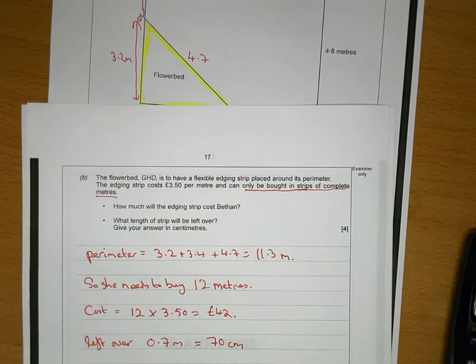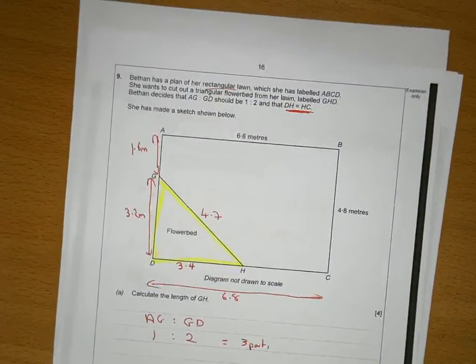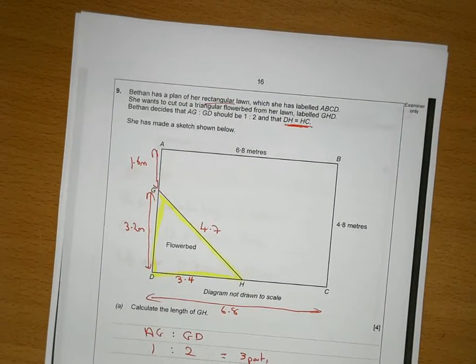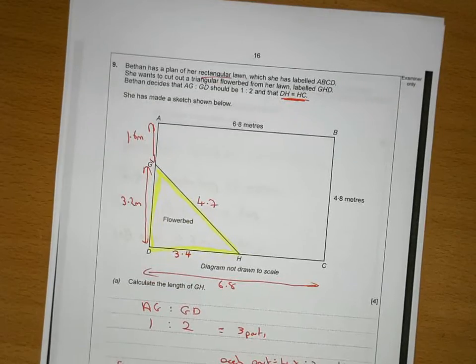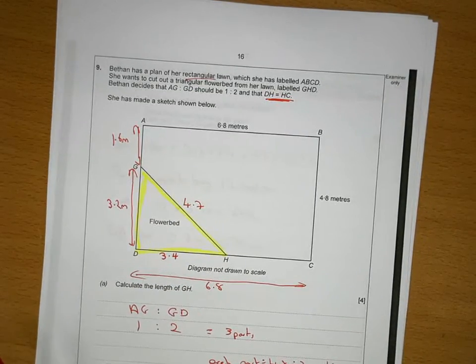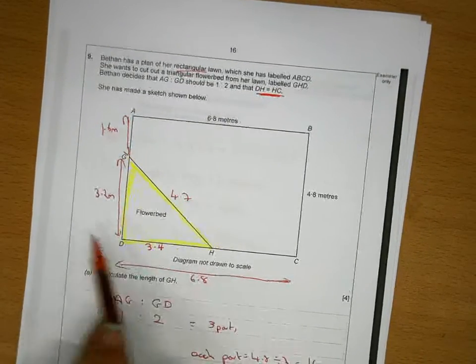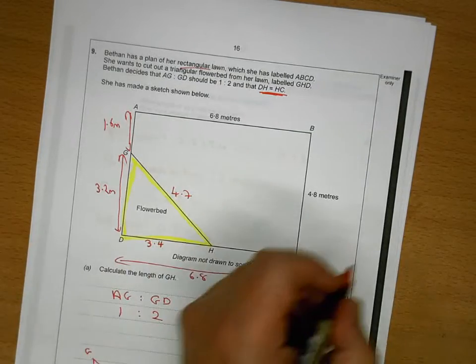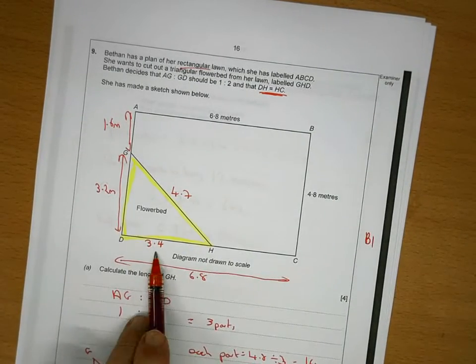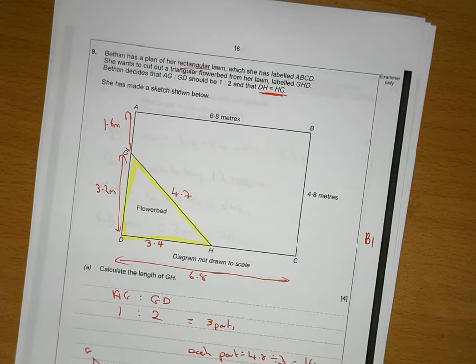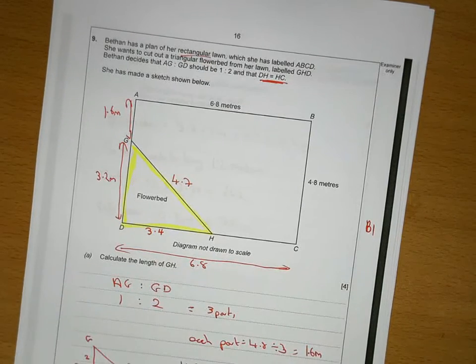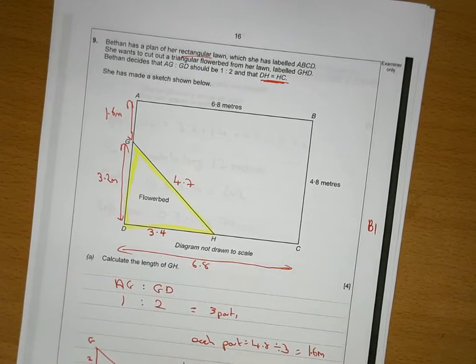So finally then, to just talk through the marks for that. For part A, there's one mark for the missing sides. So there's one mark for working out the 3.4 and the 3.2. There's a method mark for squaring your sides and adding them together.